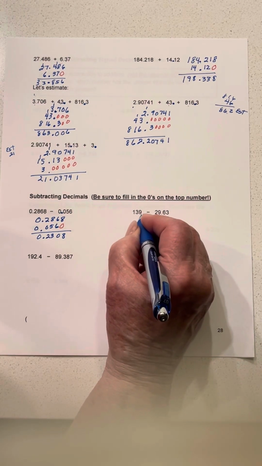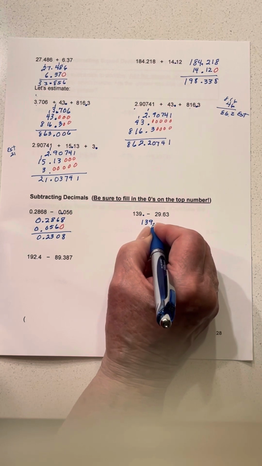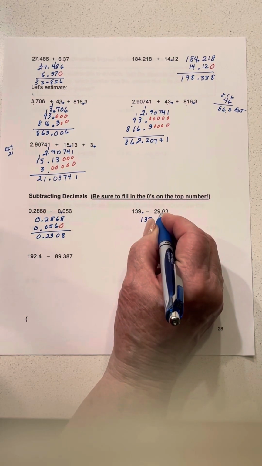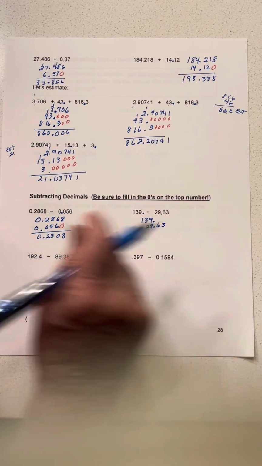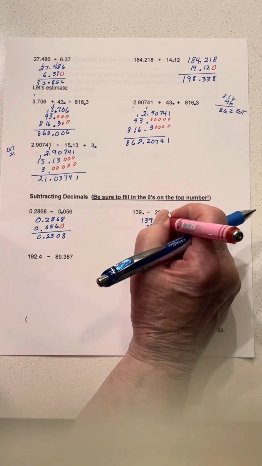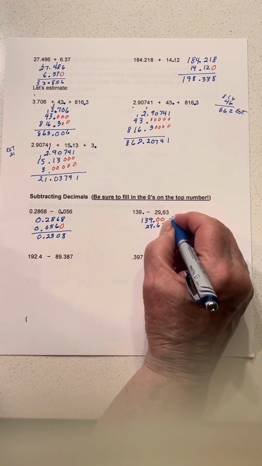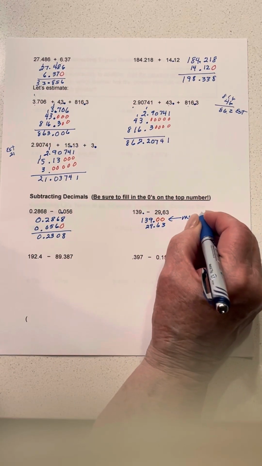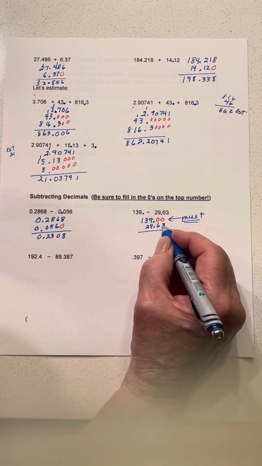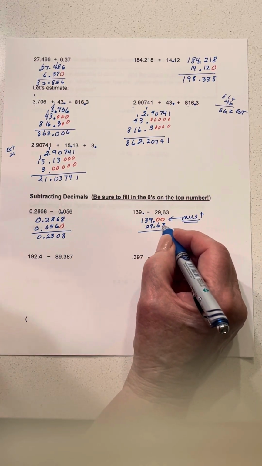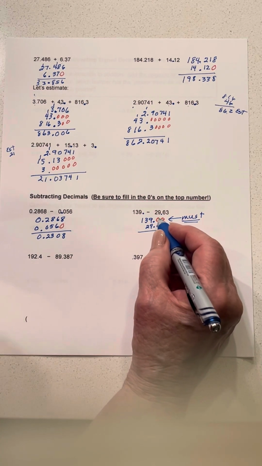Okay, this is a whole number, so we know the decimal point goes after the ones place. And we're going to subtract 29 and 63 hundredths. Here, you have to have the zeros. These are a must. Because as we subtract in the hundredths place, we don't have any. And we don't have any to borrow from next door.